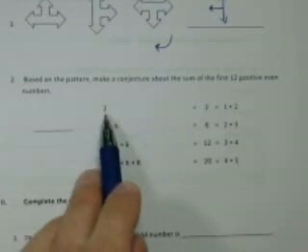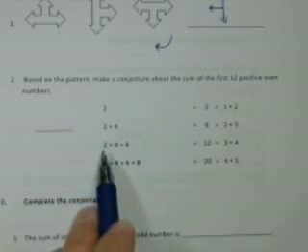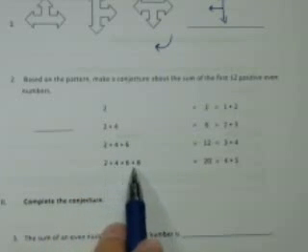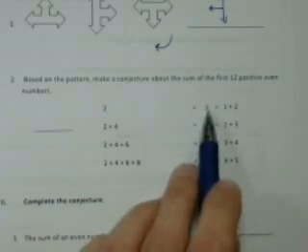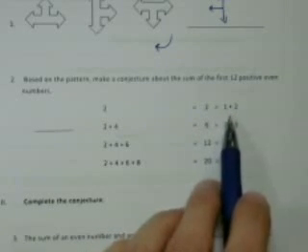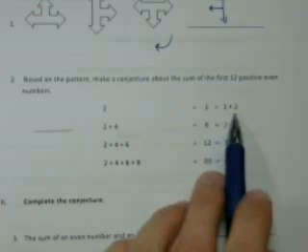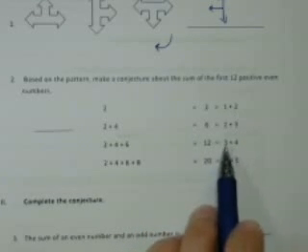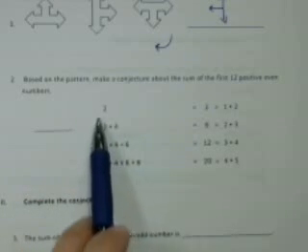Now, number 2 is just a pattern. If you notice, we have 2, then 2 plus 4, 2 plus 4 plus 6, 2 plus 4 plus 6 plus 8, and then here's what they equal: 2, 6, 12, 20. But the final part is where the pattern is. Notice here we have 1 times 2, 2 times 3, 3 times 4, 4 times 5, and what they all have in common is it's the number of terms they have times the next number.